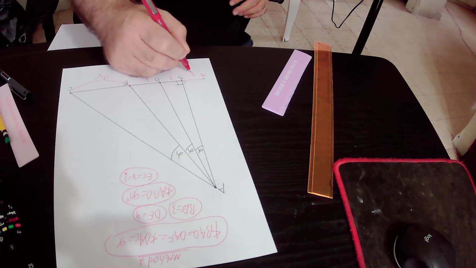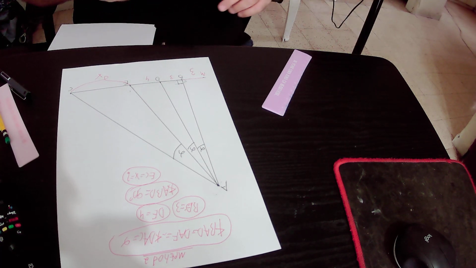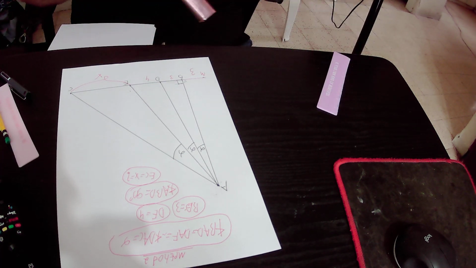That is according to our construction. And then we join points A and M by a straight line.